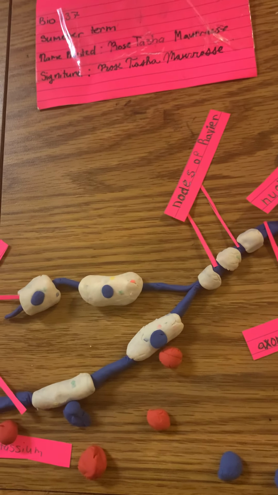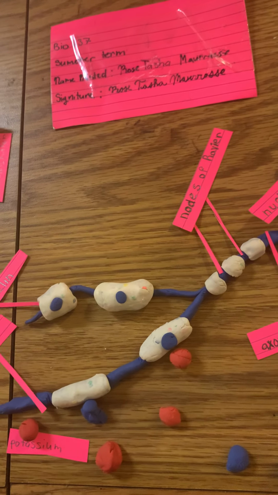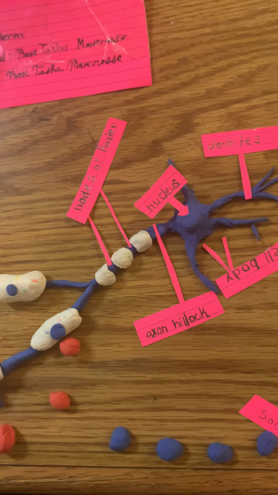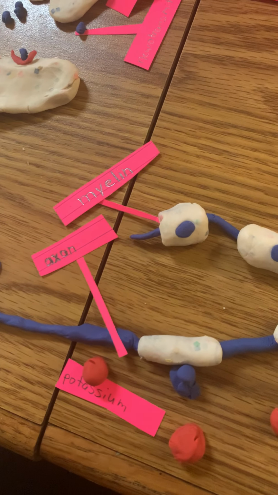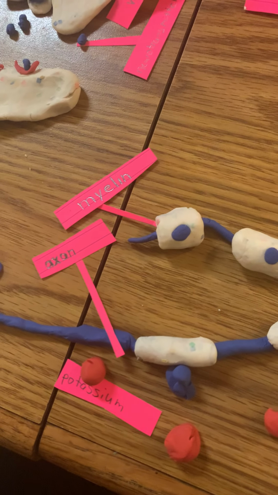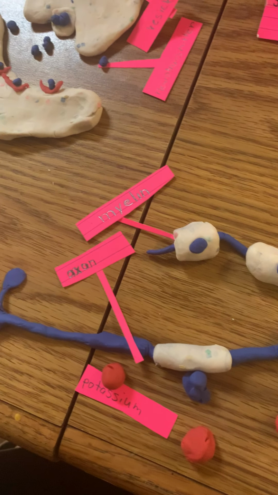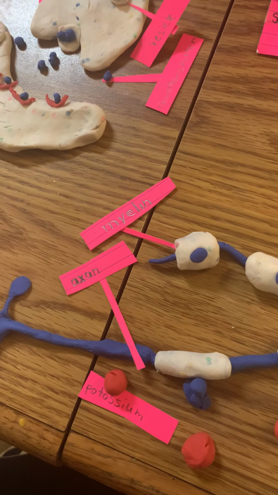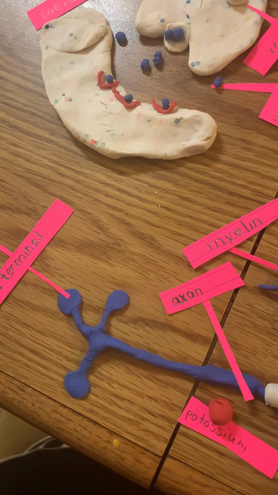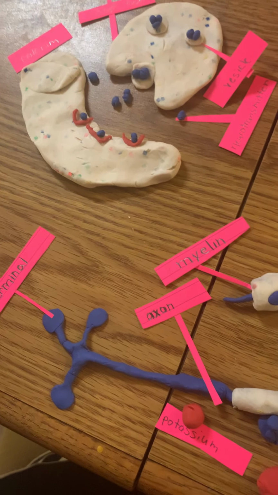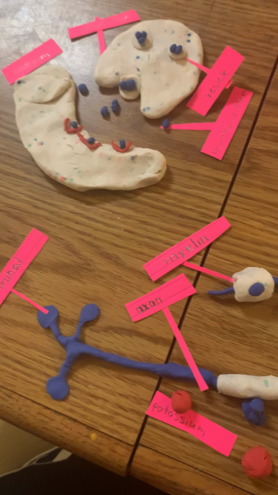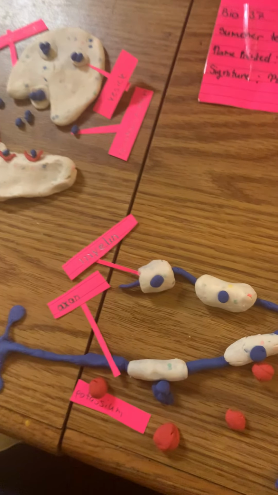Once that happens, the action potential can occur. It travels along the axon. So it goes right here and travels along the axon. It goes right here and travels along the axon right here. And then once that happens, the action potential can occur. And then it goes to the axon terminal, which prepares the neurotransmitters to do the action potential. And then this is how the whole process happens.